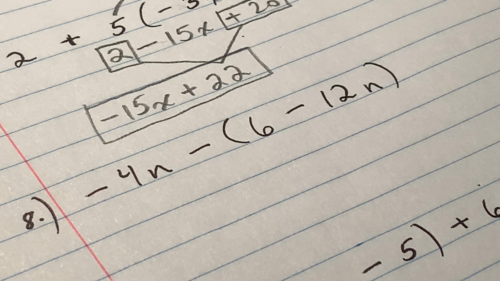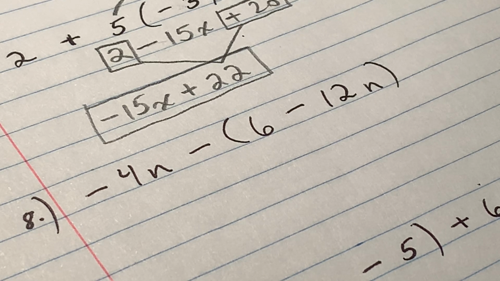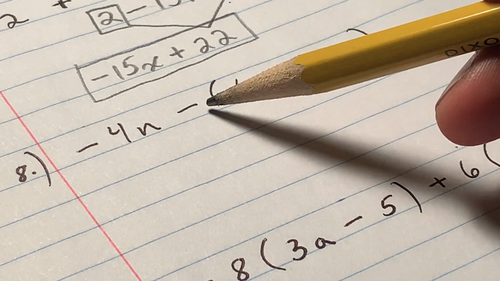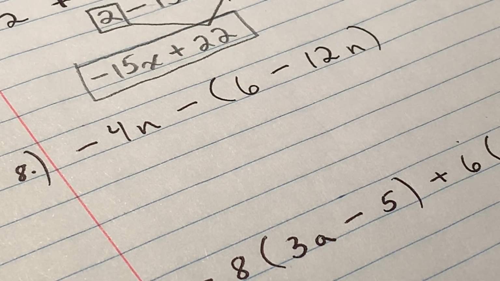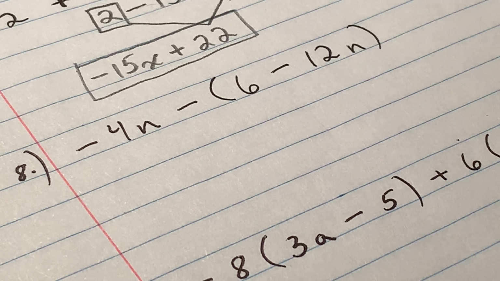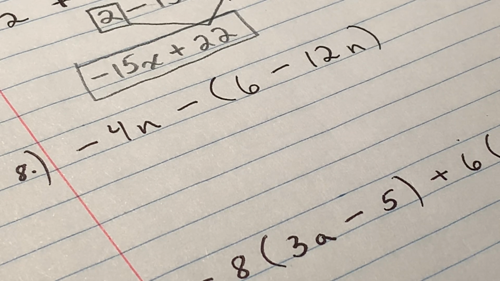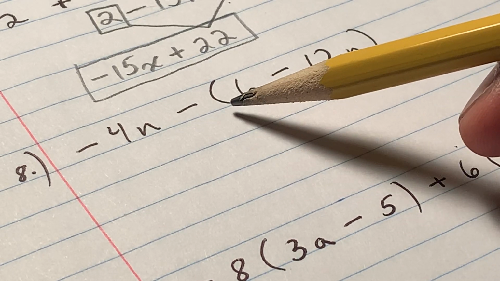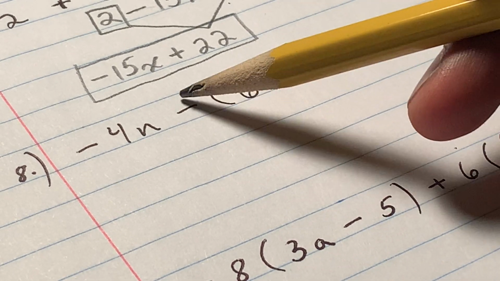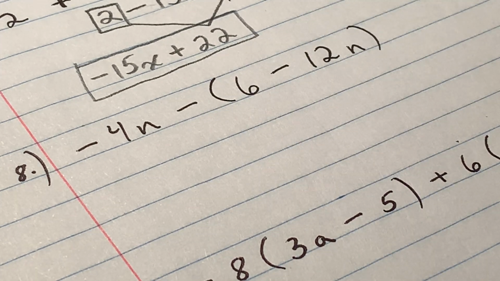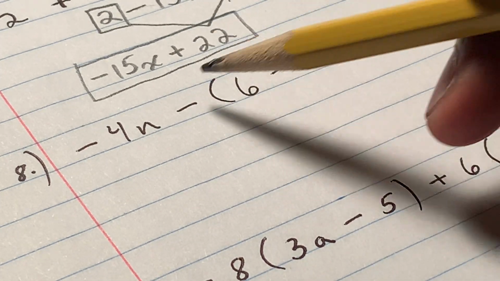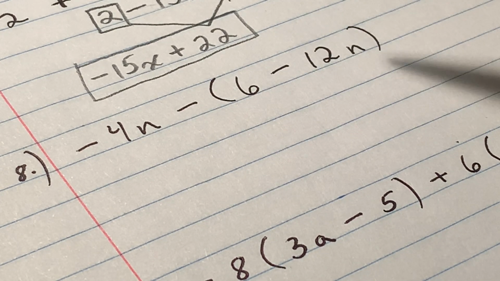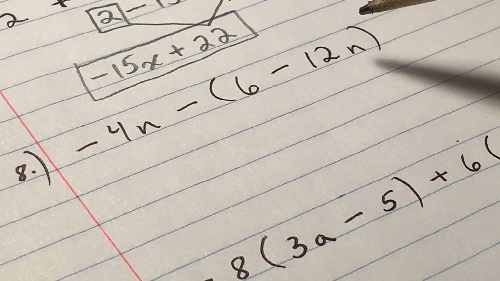Now, in this situation, I have a negative sign outside the parentheses, but no number to distribute. Some of you might say, well, just drop the parentheses. No, cannot. Not if you have a minus sign touching the parentheses. Now, if it was an addition sign, this is a plus, guess what? You can drop parentheses because I would be distributing a positive 1. And multiplying a positive 1 by anything does not change the value of that number.